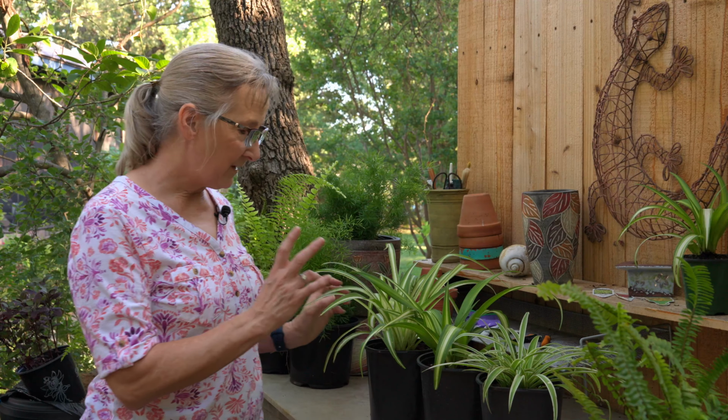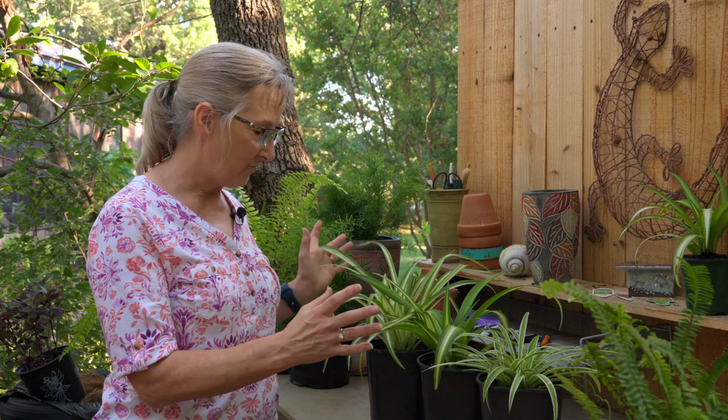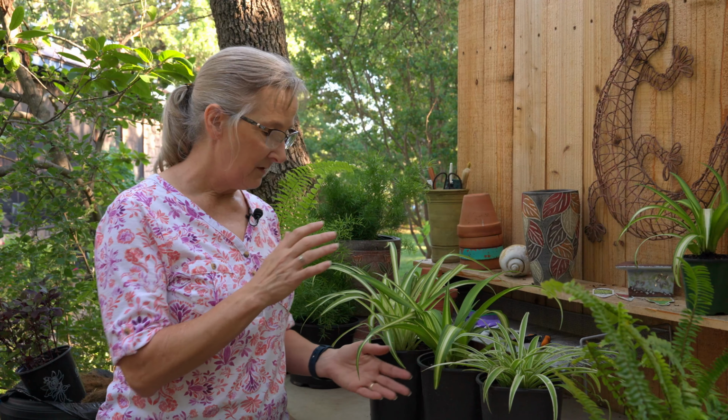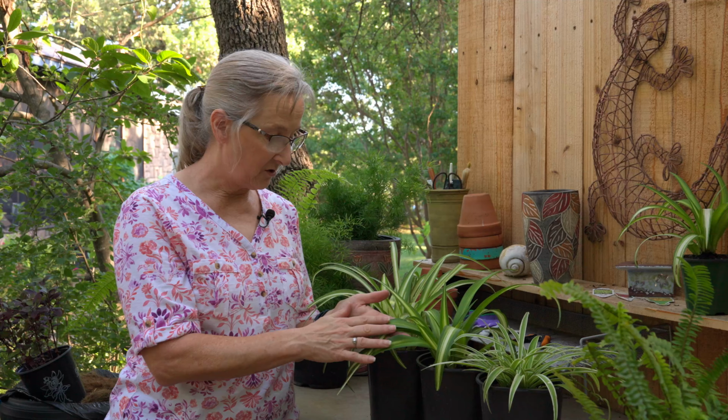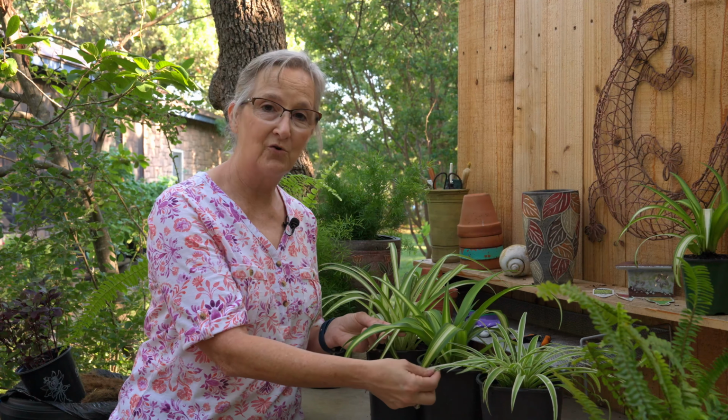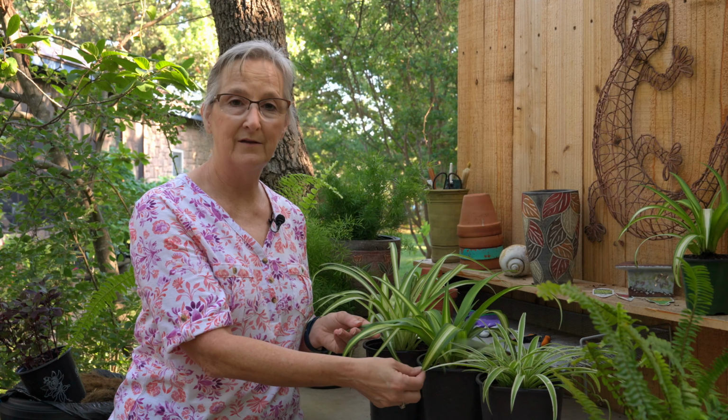So I have 3 spider plants, and I thought it might be interesting to have one pot with all 3 plants in it. But as I look at this in terms of design, let me show you what I discover. In terms of color, we've got green, we've got yellow, we've got white, and those are great complementary colors together.